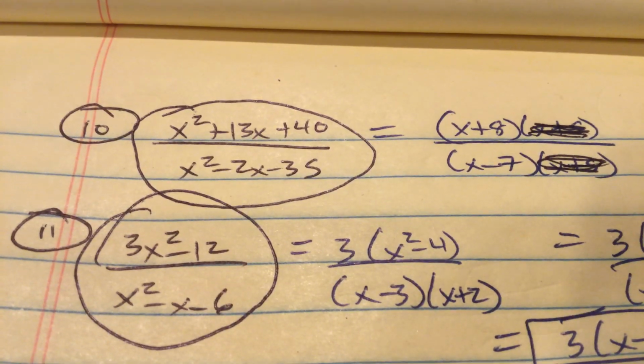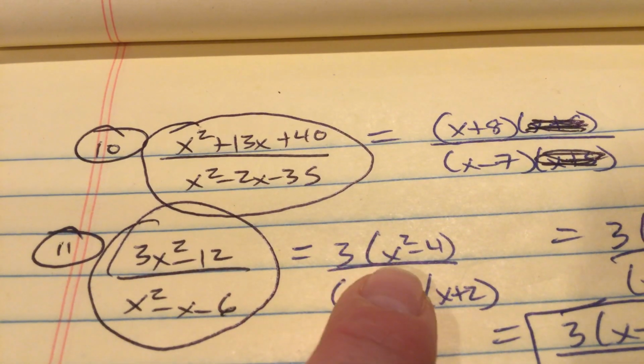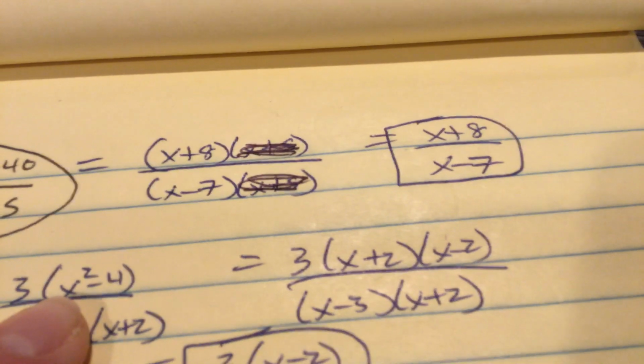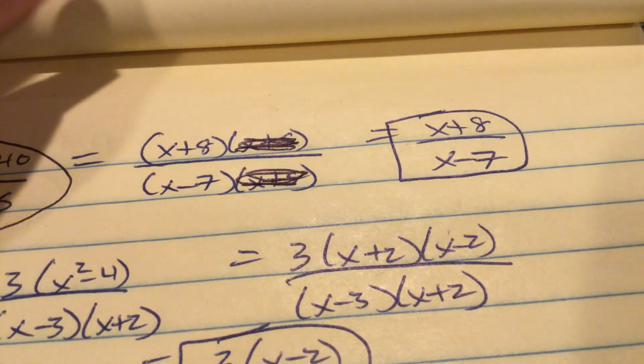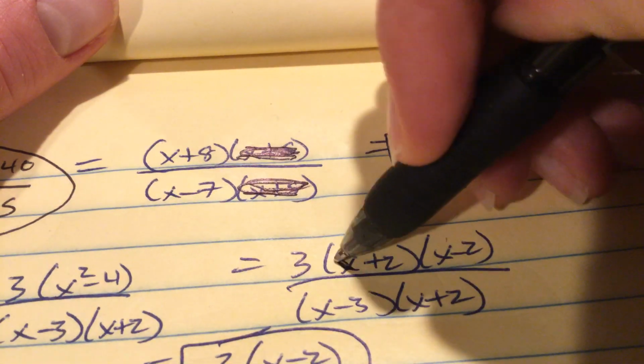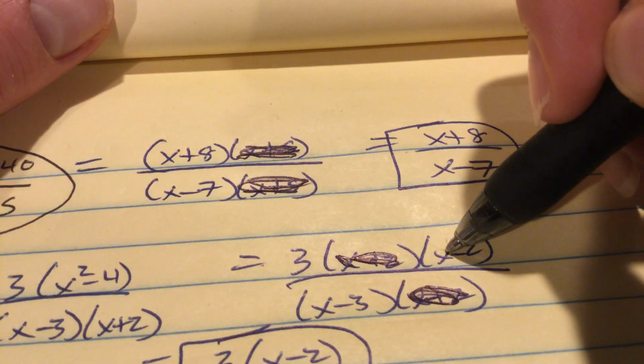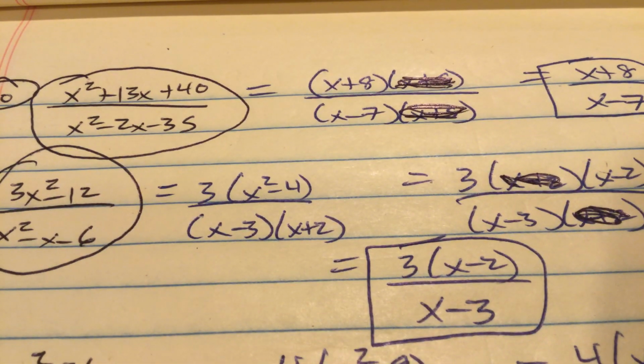All right. And then I factor this out. This is the difference of two perfect squares. This right here would be x plus 2, x minus 2. Then what would cancel? You guessed it, the x plus 2's, leaving you with 3 times this over x minus 3. And that's a perfect way to write it.